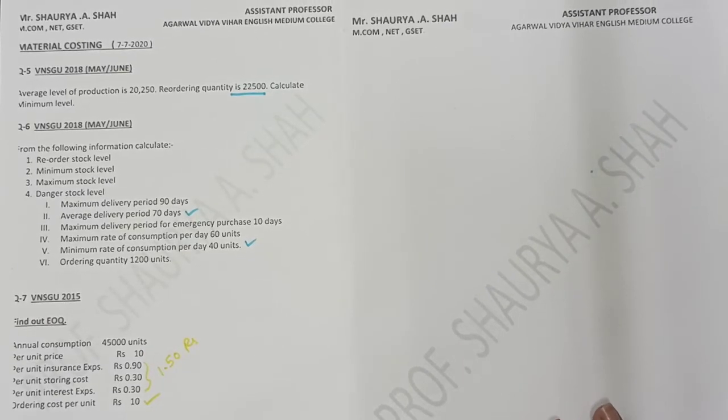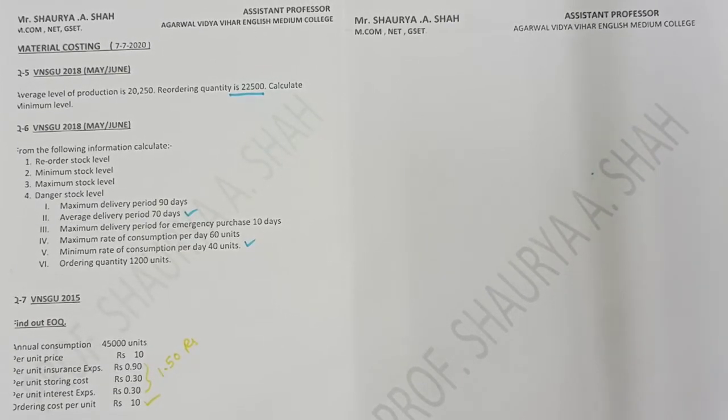Fine. Can you find the answer very quickly? Giving you 20 seconds to solve the sum. If anyone can find the answer very quickly. I hope all of you remember the formula.